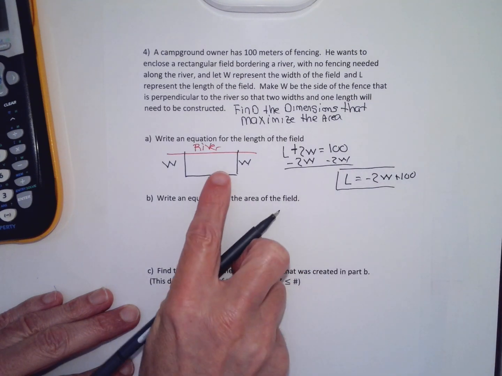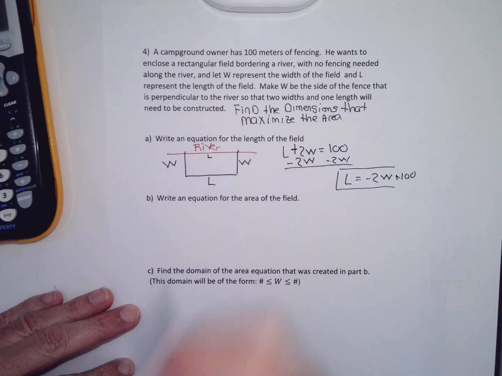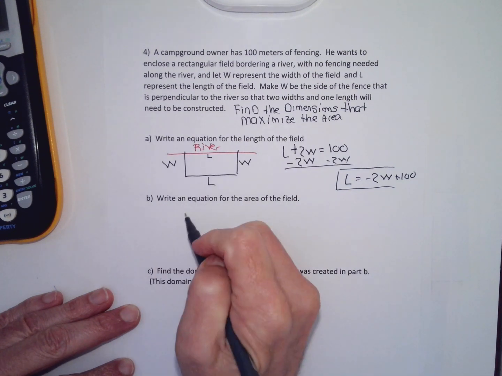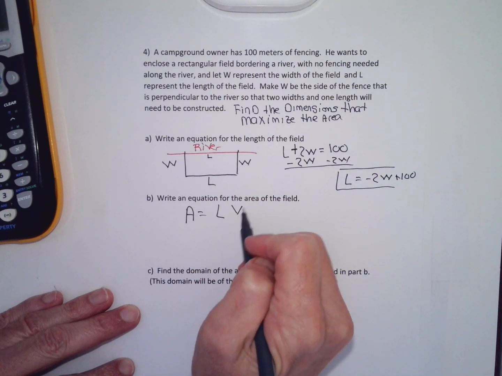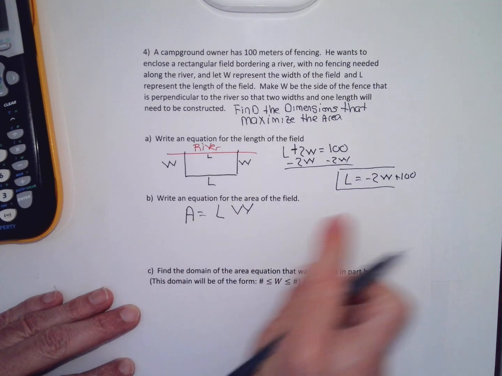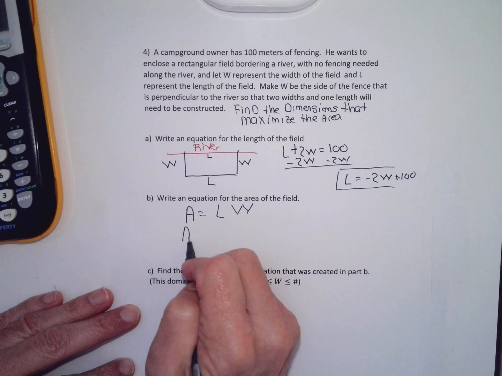Part B wants me to write an equation for the area. And even though I'm only building 3 sides, this is still a rectangle that has 2 lengths and 2 widths. The area of any rectangle can be found by multiplying the length times the width. And for the answer to part B, I need to change the length to minus 2W plus 100.